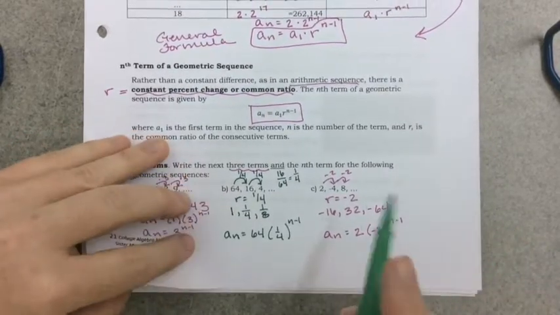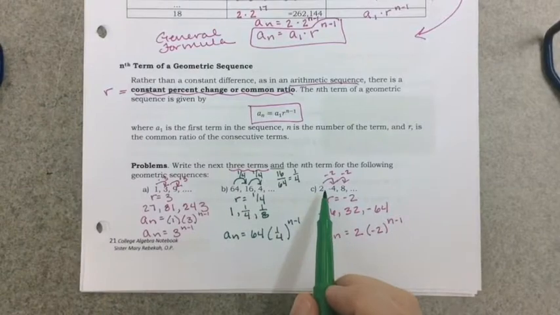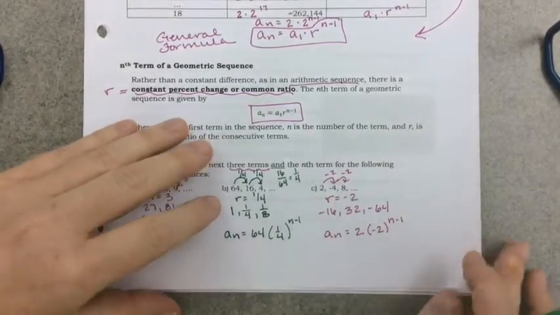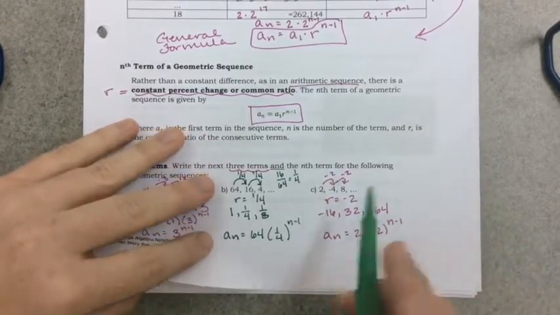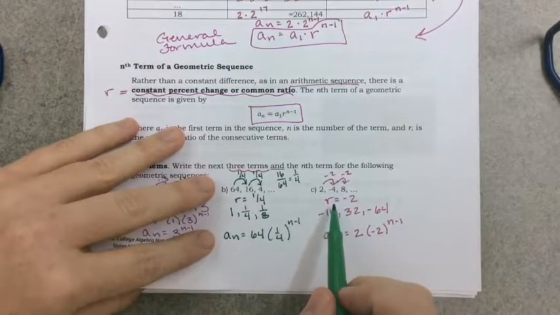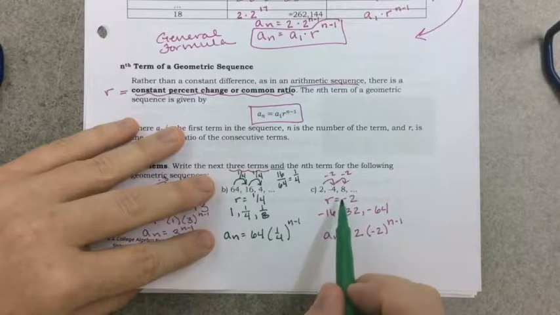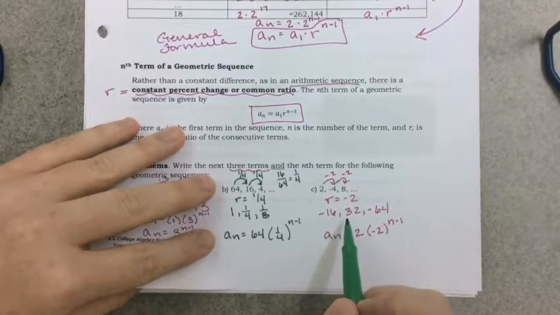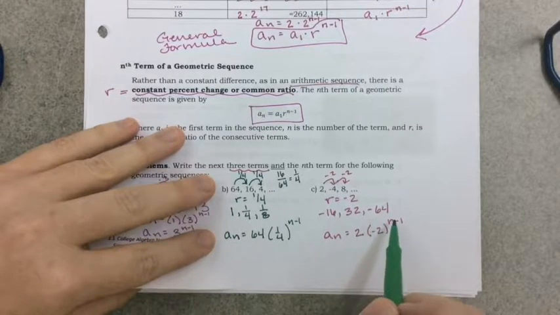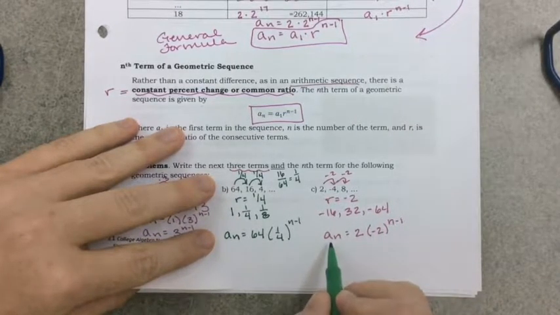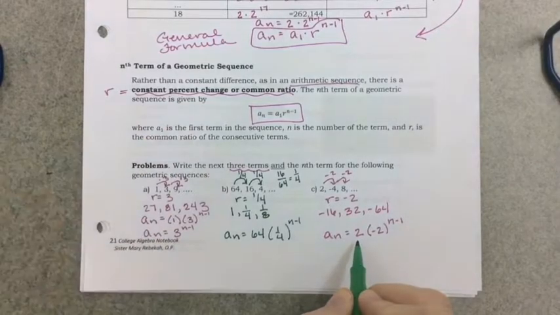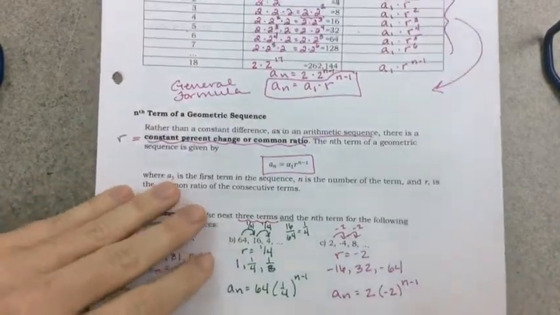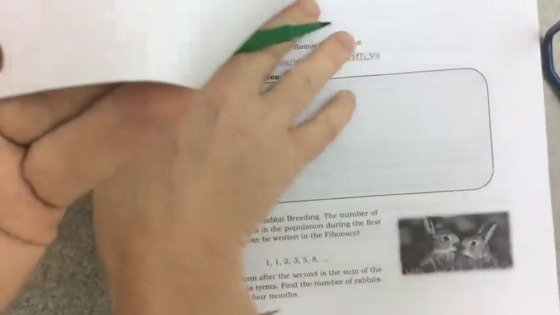Then for part C, I am multiplying by -2 with each iteration of the sequence. So my common ratio is -2. My next 3 terms then would be 8 times -2 is 16, then 32, then negative 64. And my general formula would be a sub n is equal to 2 times negative 2 raised to the n minus 1 power.